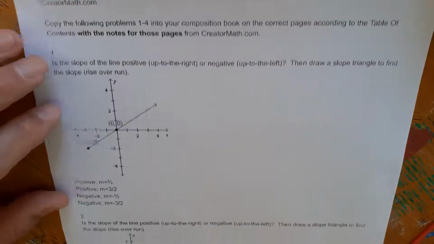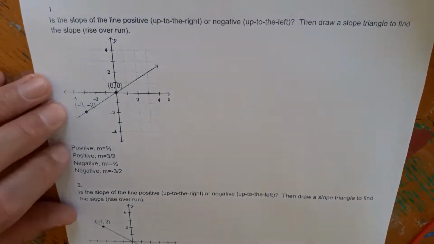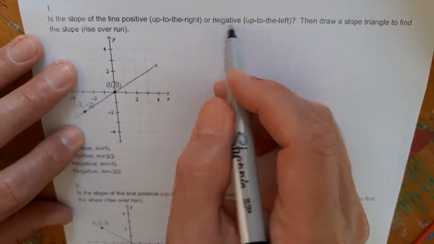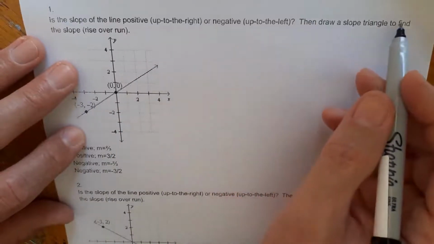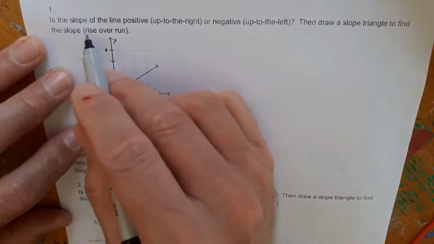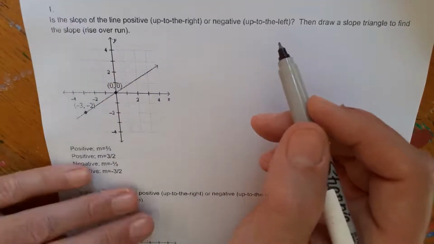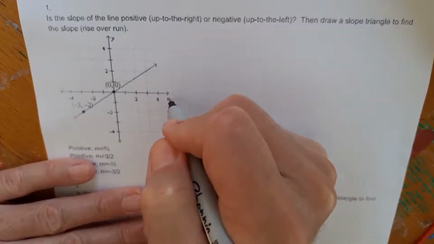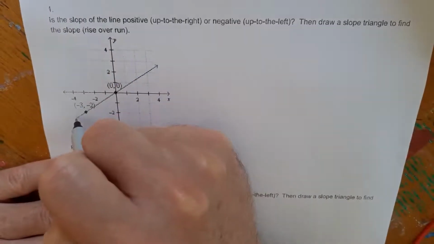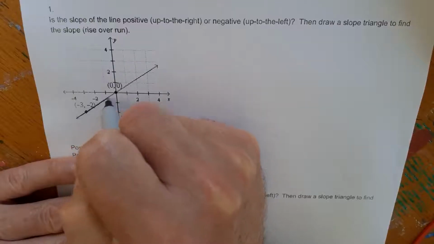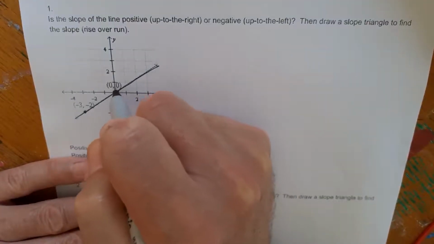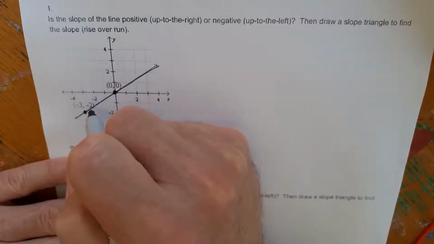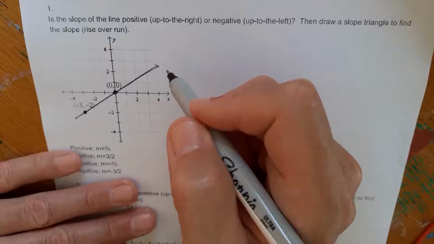They're only giving us 4 problems in this review. Is the slope of the line positive, up to the right, or negative, up to the left? Then draw a slope triangle and find the rise over run. It looks like they're giving us a Cartesian coordinate plane, with the x-axis, the y-axis, and a graphed line. The line goes through the origin at (0, 0), and it also goes through the point (-2, 3).